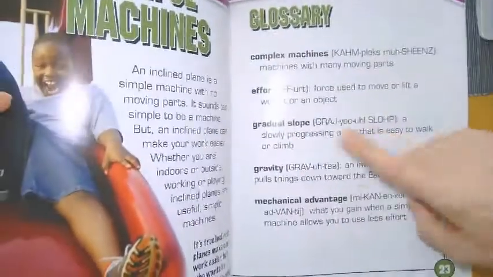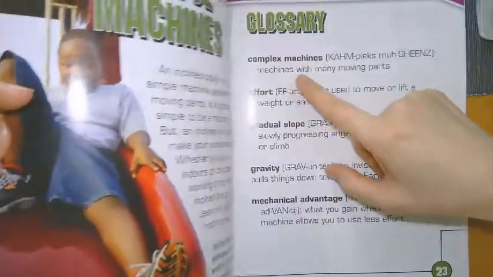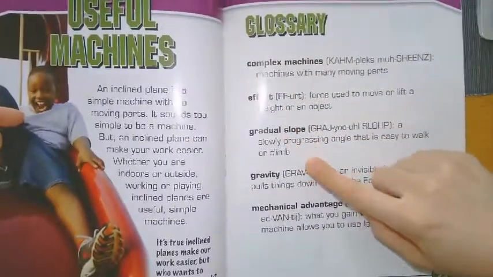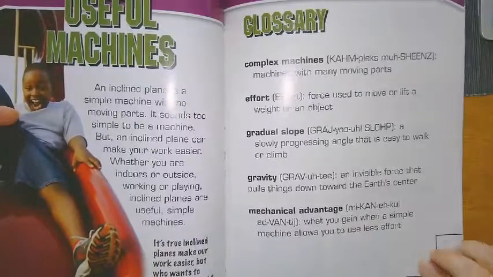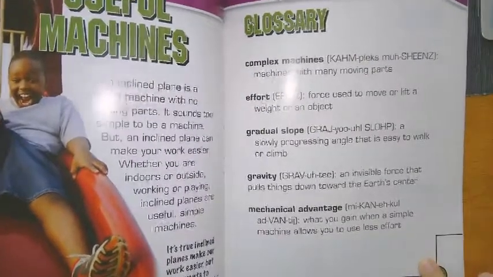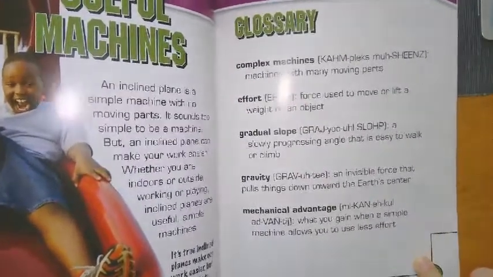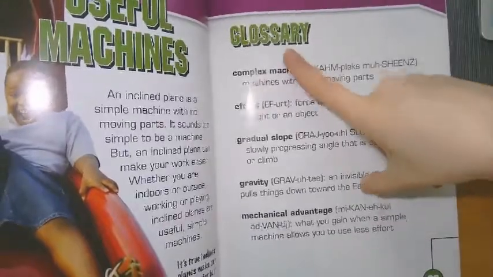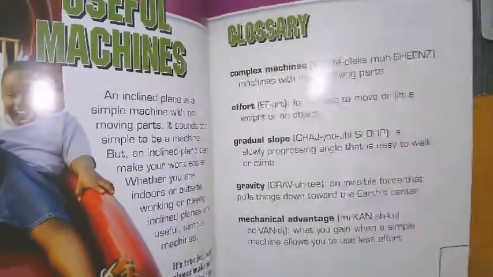All right, the last page is our glossary. Complex machines, effort, gradual slope, gravity, and mechanical advantage. All of these 5 words can be found throughout the text. They're in bold print. Again, another text feature.